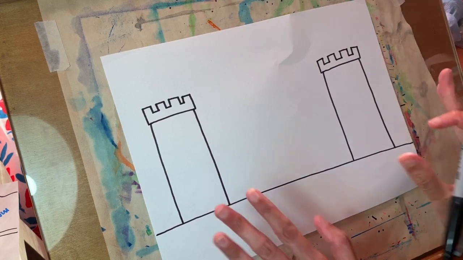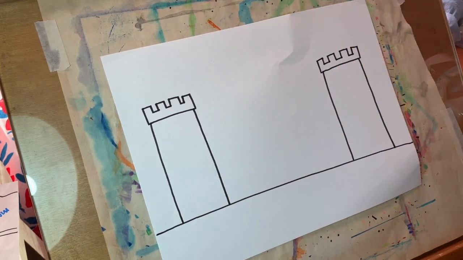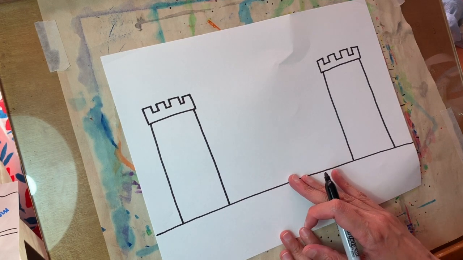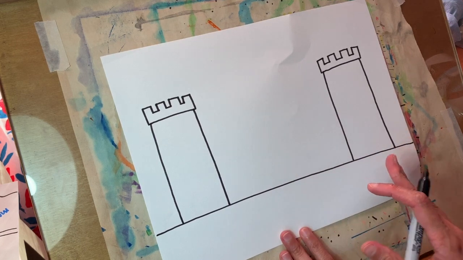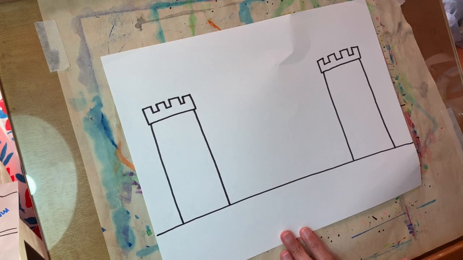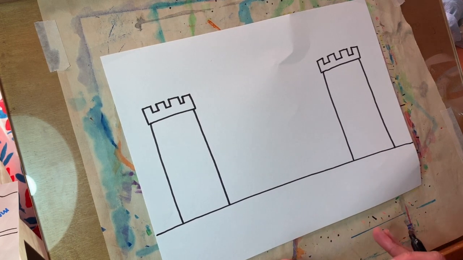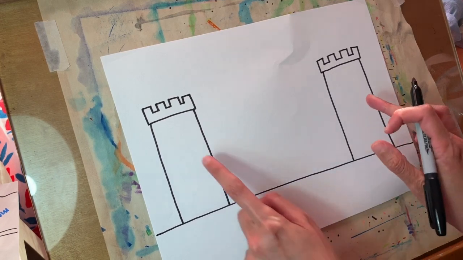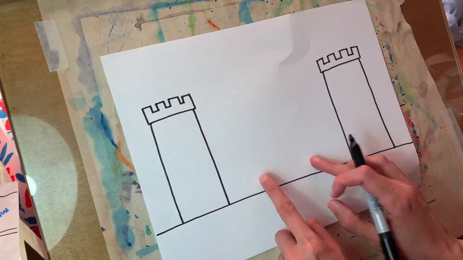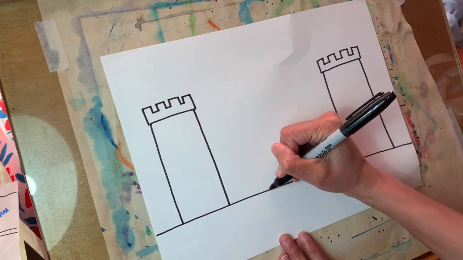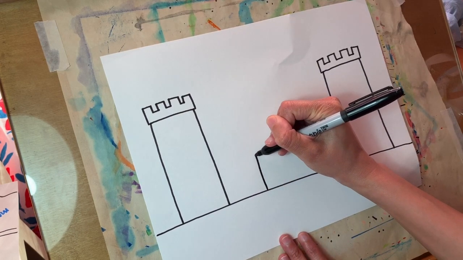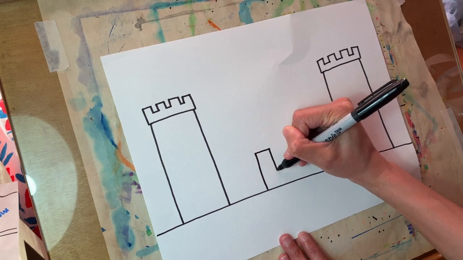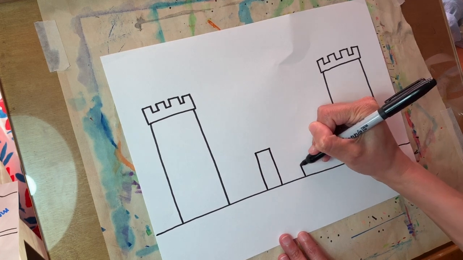Okay, so I've got my towers and my battlements. Now I'm going to make something called the barbican. And the barbican is like a little structure outside the castle. It kind of guarded the entrance. You can think of it as like little mini towers that are near the middle here. So I'm going to draw a little mini tower here, and a little mini tower here.